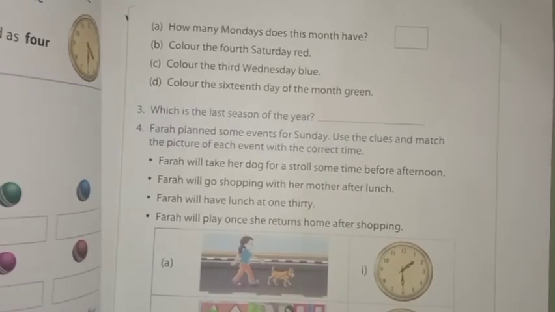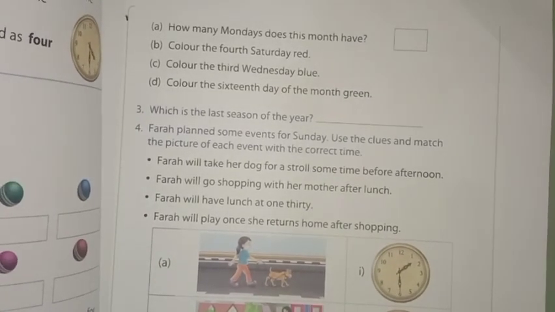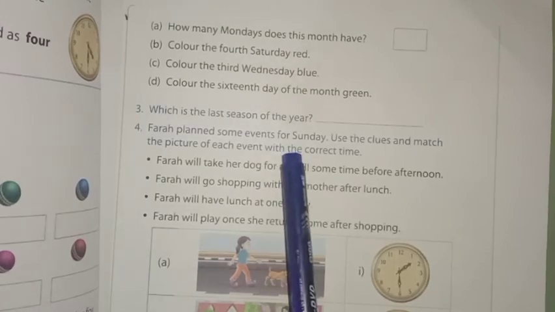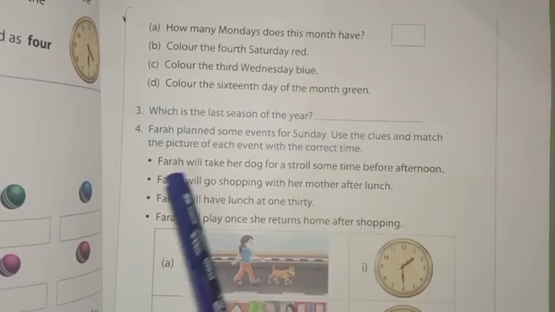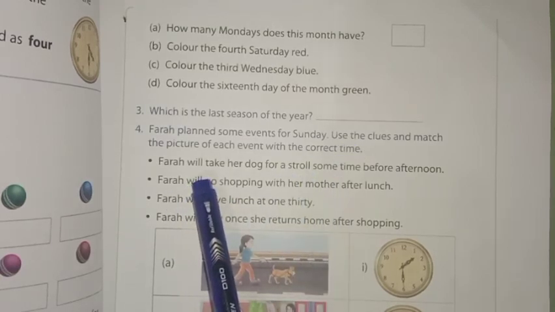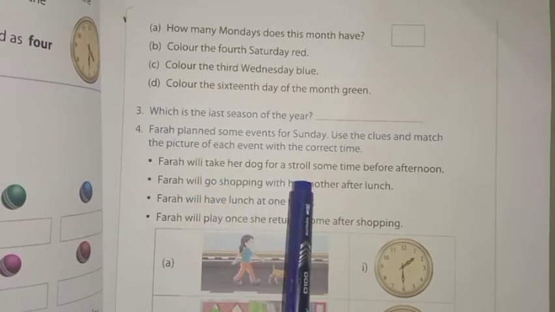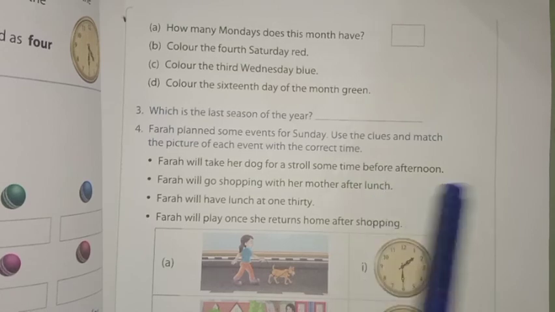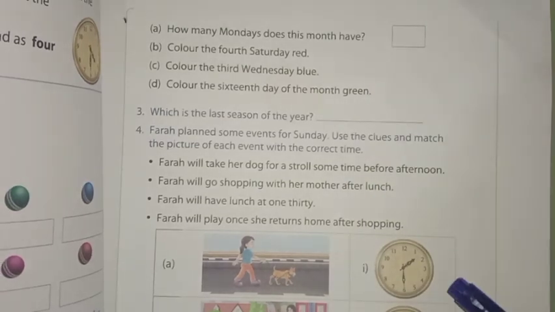The next textbook activity. Farah planned some events for Sunday. Use the clues and match the pictures of each event with the correct time. So here Farah will take her dog for a stroll sometime before afternoon. So before afternoon, which time do you find? Okay, you match that one. Which time is the correct time?